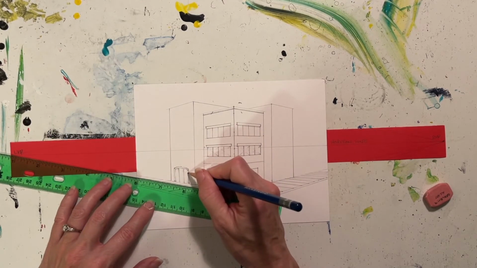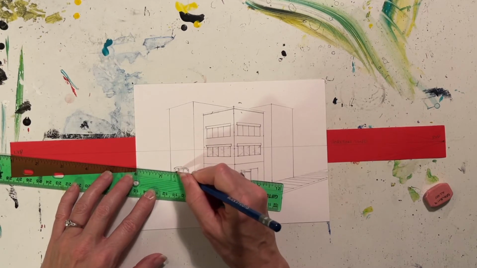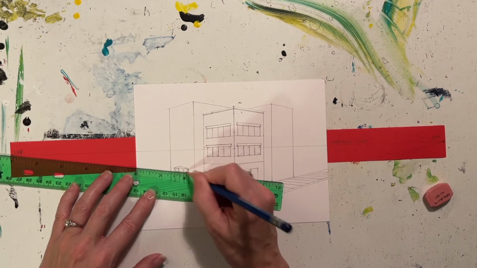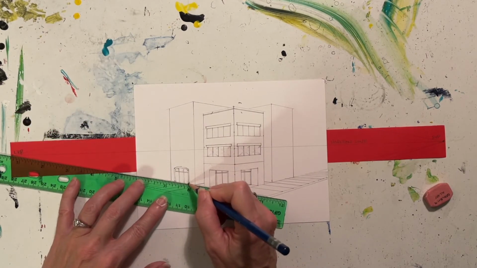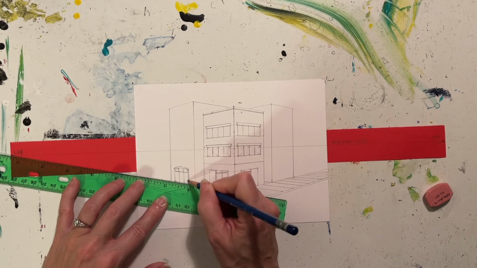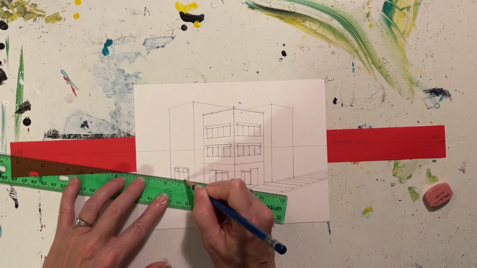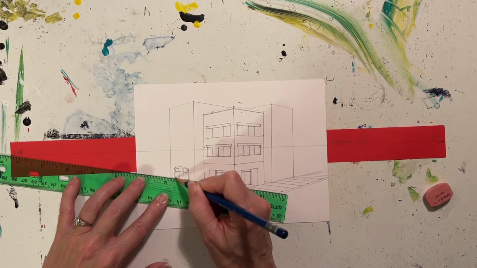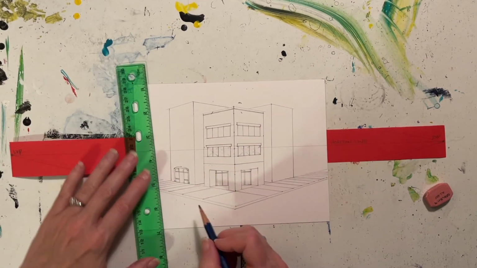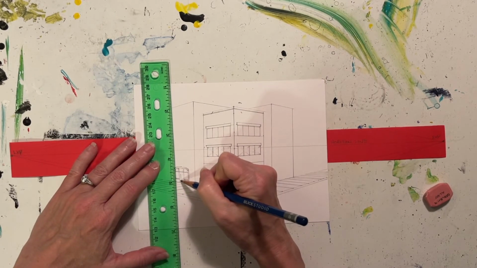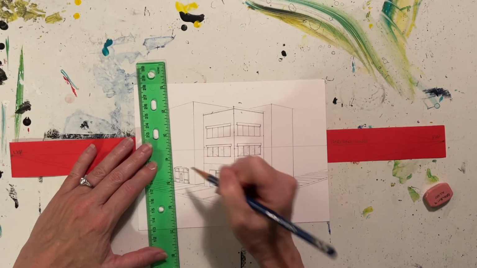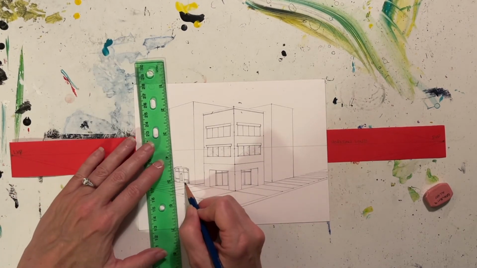And maybe there's some windows up here, and maybe there's a door in the middle, and then there's windows down here. So that's kind of neat. A little door in the middle. We can put in a little door. And windows on both sides.